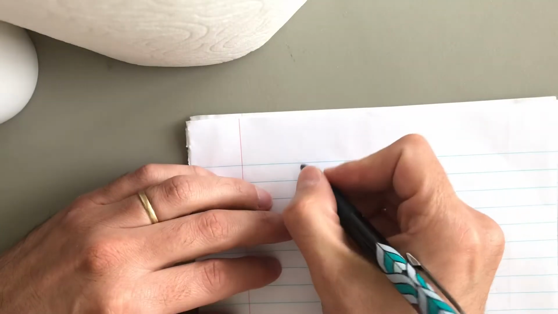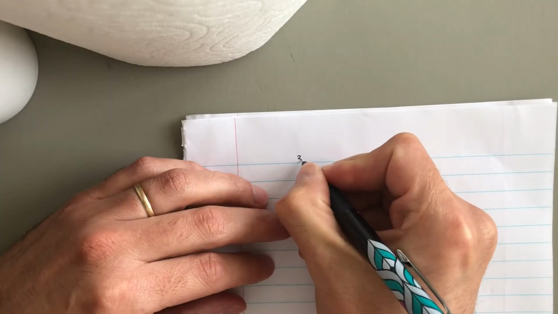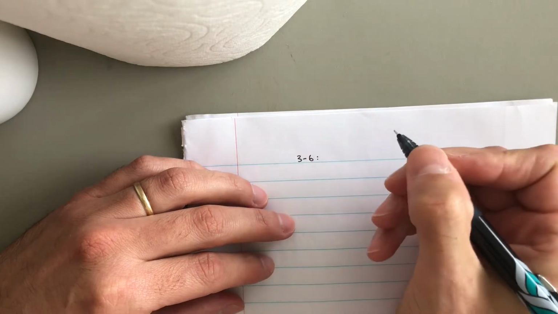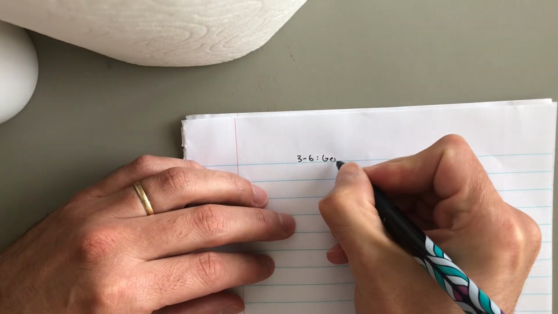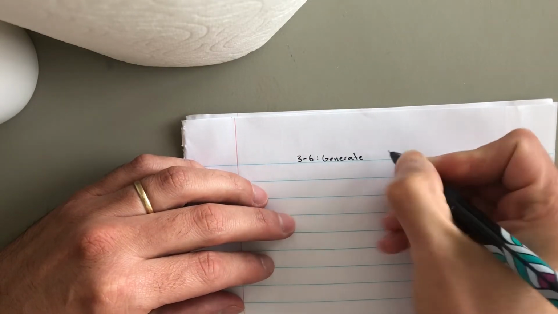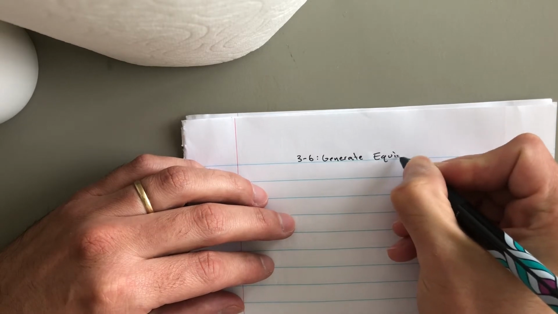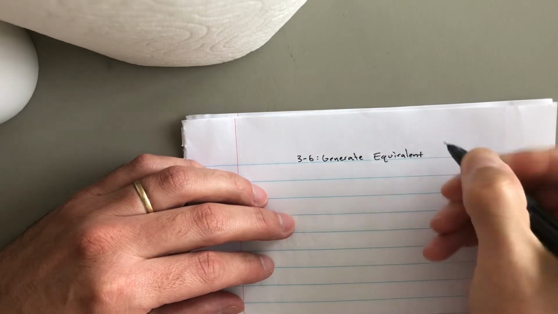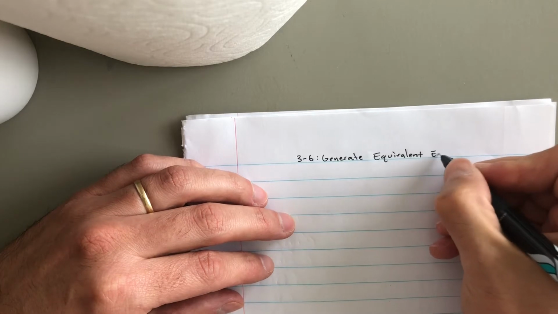Okay, so this is going to be 3-6. Let's go ahead and write that on the top. 3-6, generate equivalent expressions.